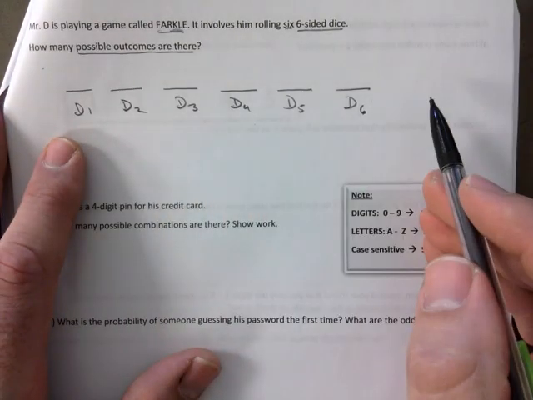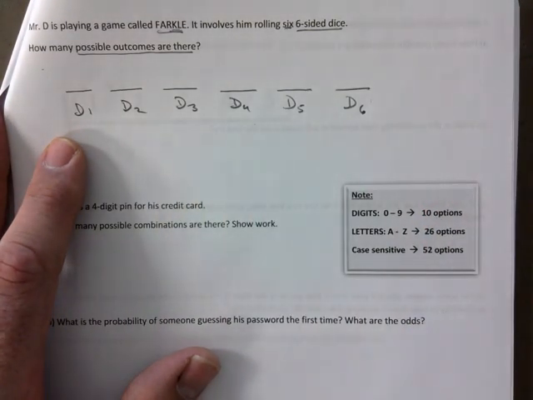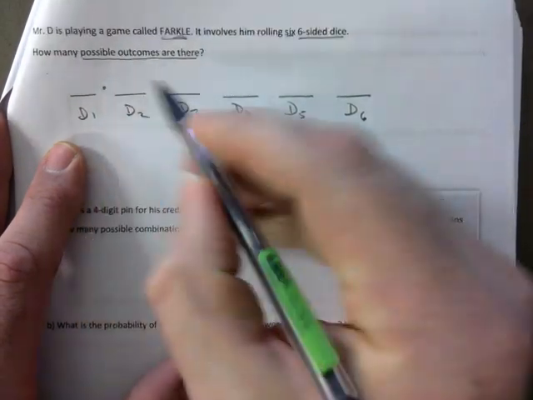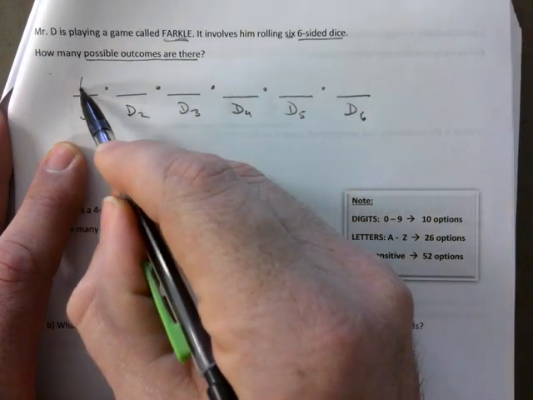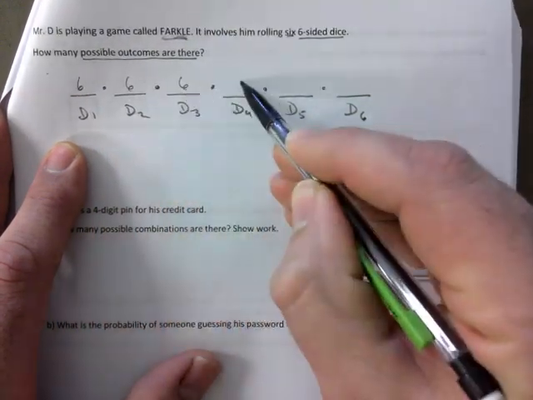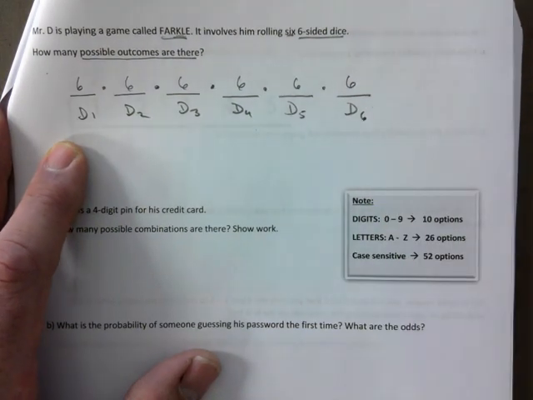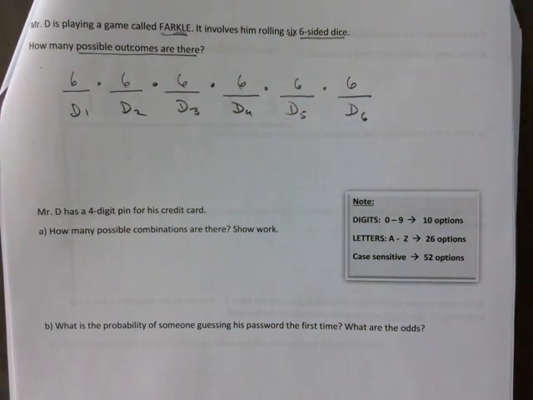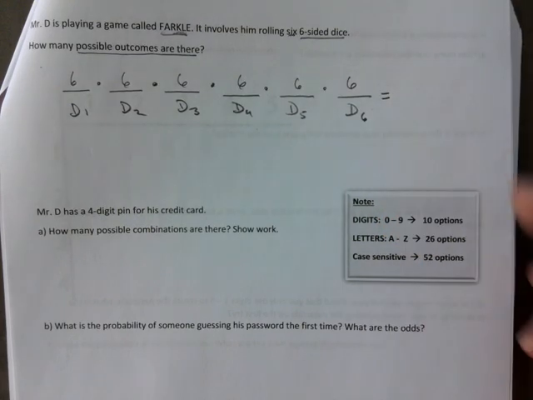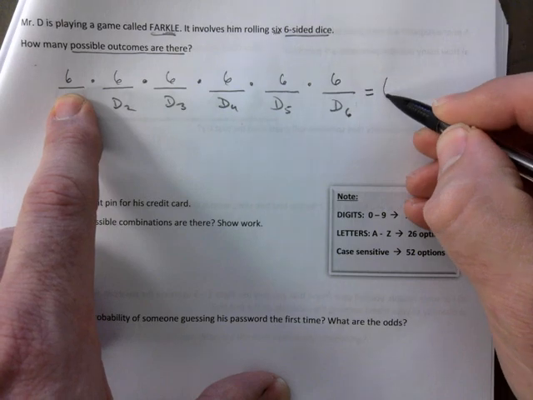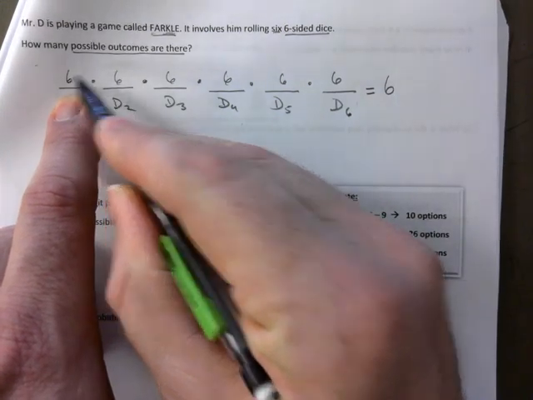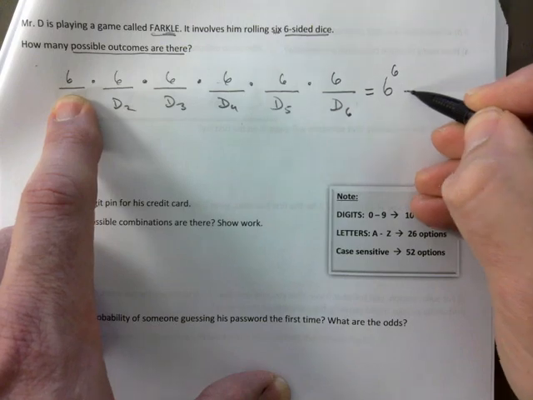You have 6 events happening here at the same time. You roll all 6. So we multiply them. I use dots to multiply. So we have 6 options. 6, right? Yikes. You think that's going to be a big number? You bet. You know powers. Do you remember your powers? Your secret superpowers, right? Yeah, this is 6 to the power of, how many do we have? 1, 2, 3, 4. Yes, 6 to the power of 6.